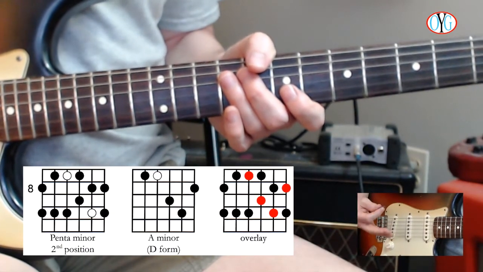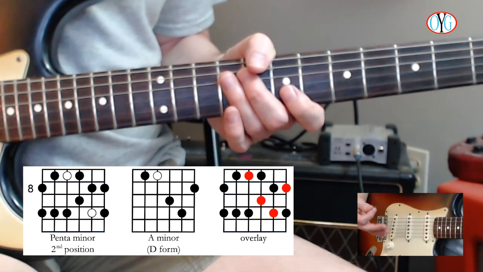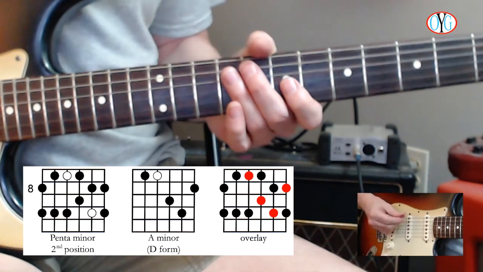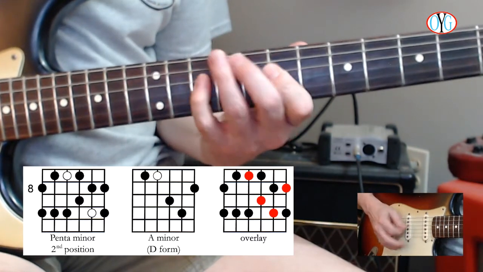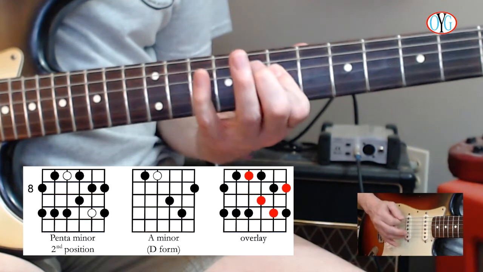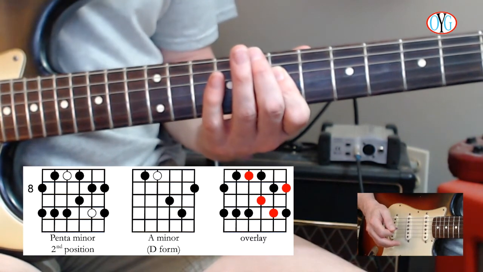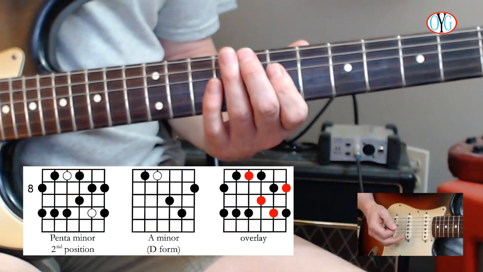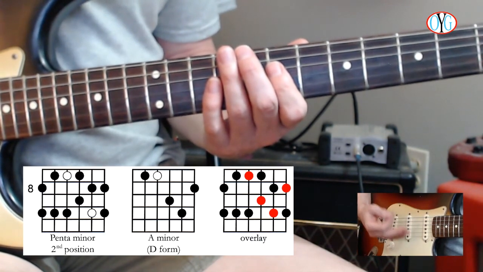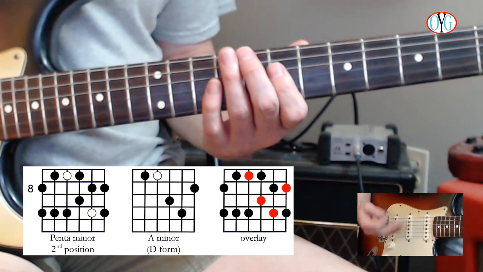In the diagram on the left, you'll see the pentatonic minor second position, the extended form or extended position of the scale. Play through that, double tapping your roots. Double tapping the key tone, in this case A, keeps you centered in the key of A so that you're clear you're playing the A minor scale, the pentatonic minor scale in A.